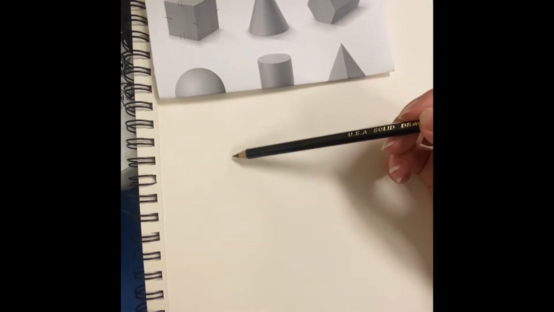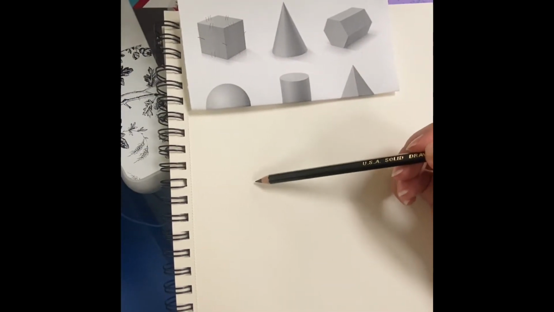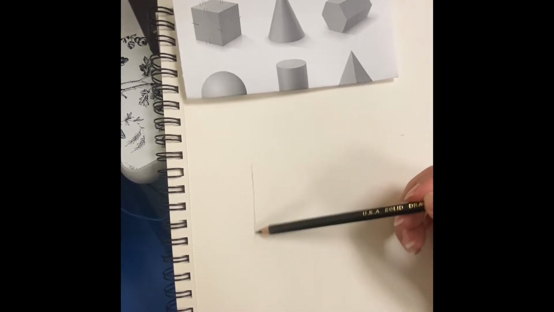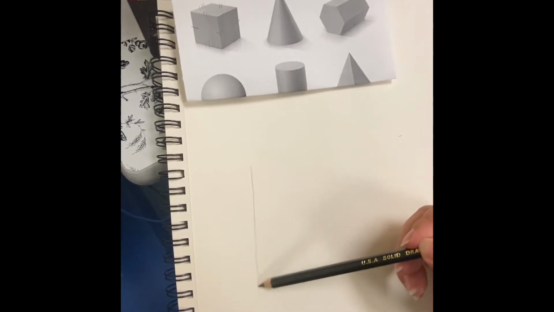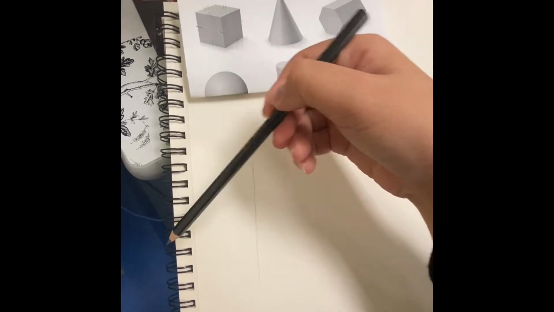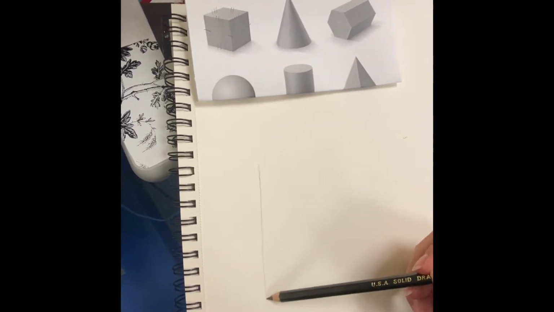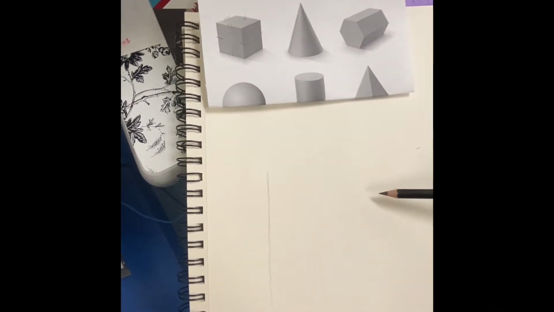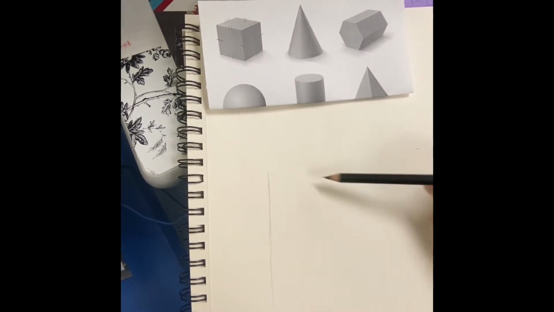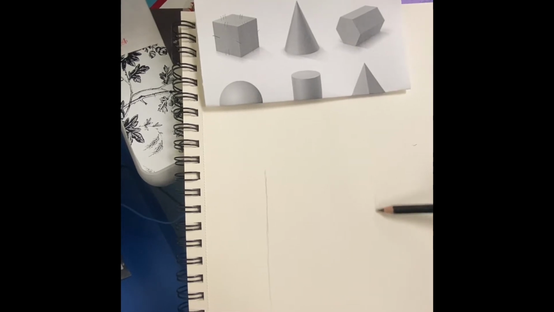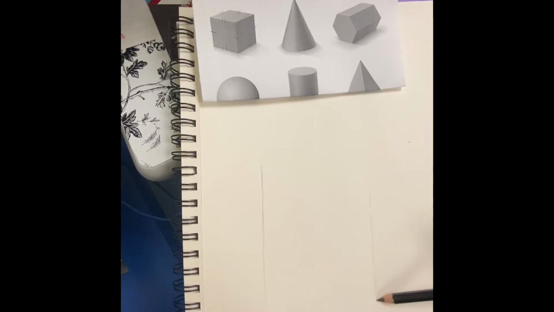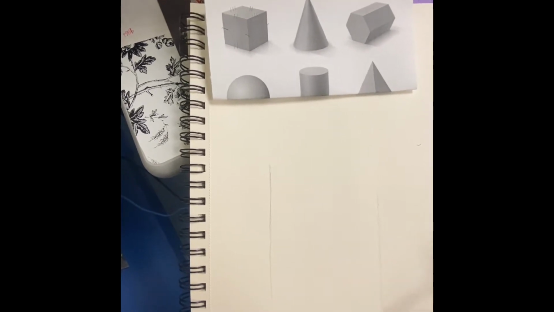Okay, so we're gonna start by lightly sketching the first line. And as you can see, my hand is very high up on my pencil. Again, you want to lightly sketch because you're gonna make a lot of mistakes as you go. And then I'm gonna do my second line. So remember, these lines are parallel to each other and they are the exact same length.